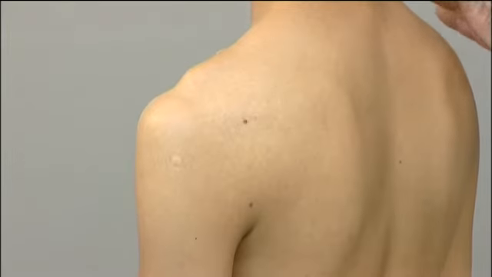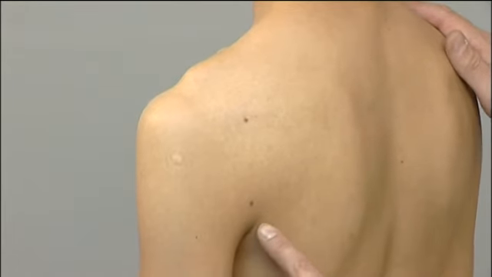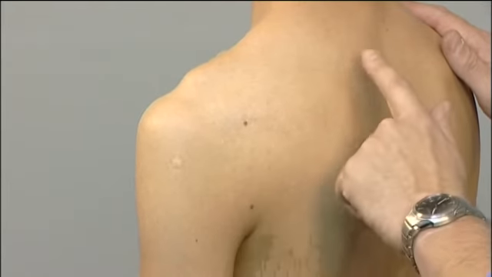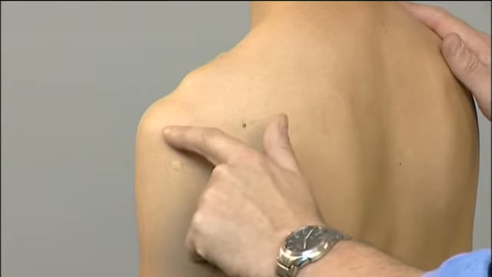Small intestine 10 is located on the posterior aspect of the shoulder. It's directly superior to the posterior axillary crease and inferior to the lateral extremity of the spine of the scapula.